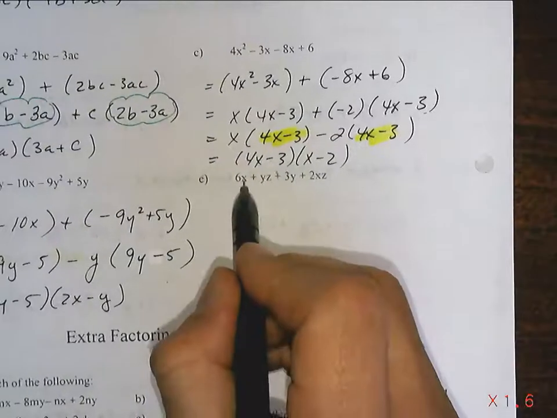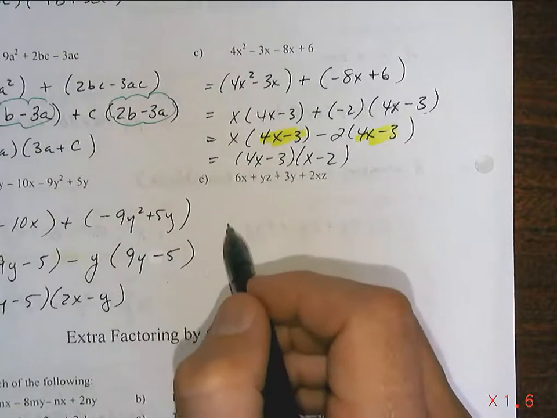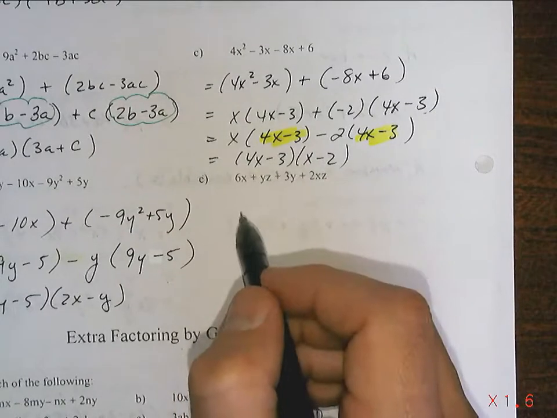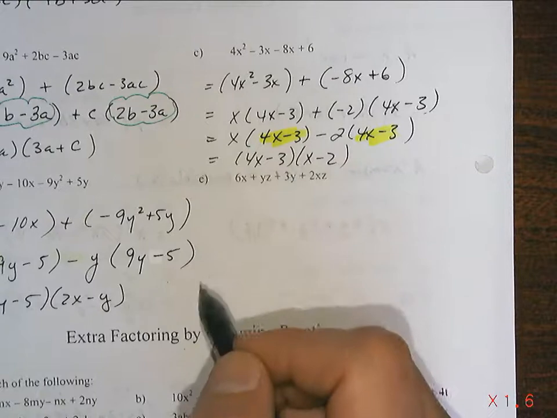And the last one. If I group the 6x and the yz, they got nothing in common, kids. How much do they have in common? Nothing in common. So that's not good. Don't group those two together. Pick two that have something in common. How about 6x and 2xz?